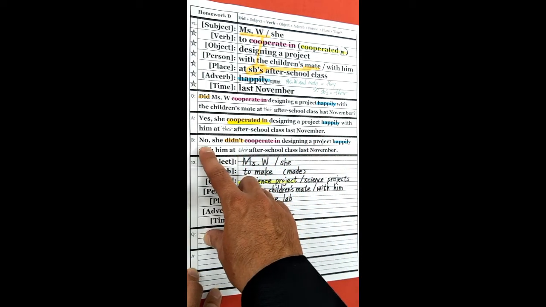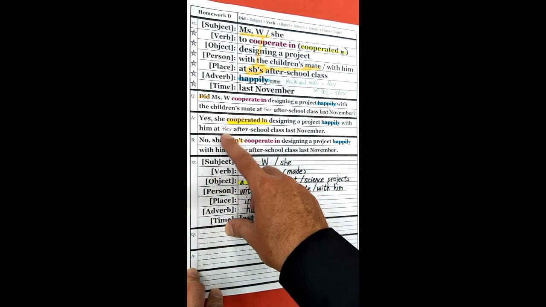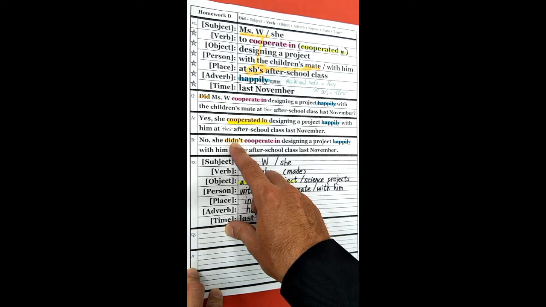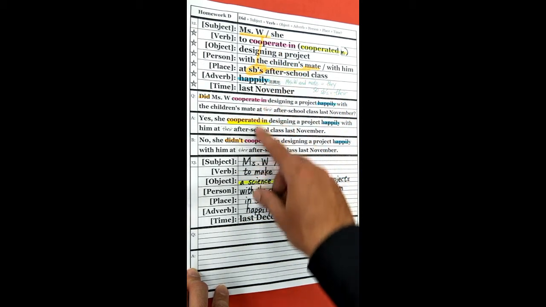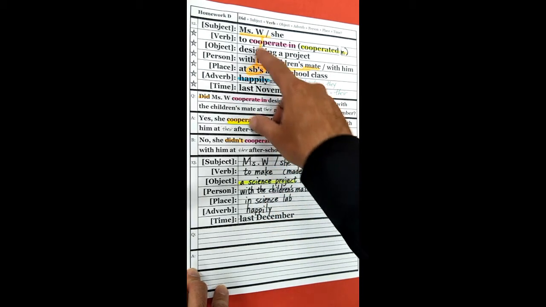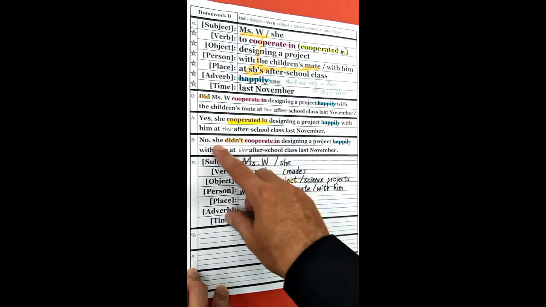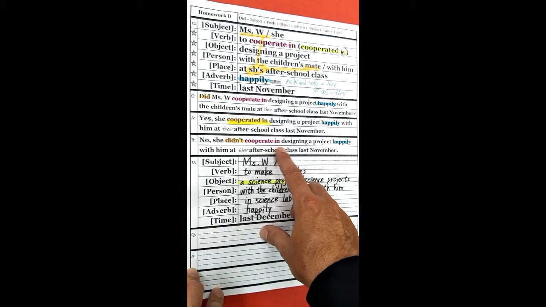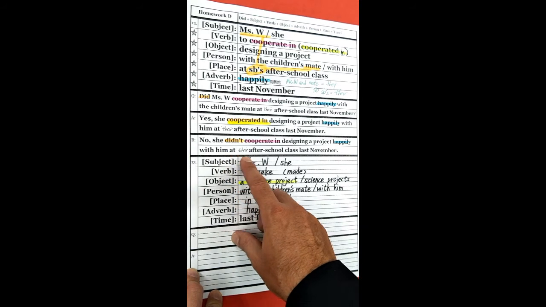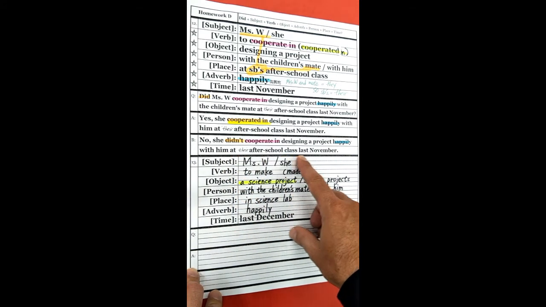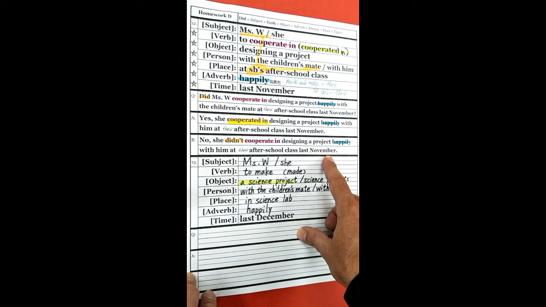Answer no. No, she didn't. Didn't tells you simple past. Didn't cooperate. See? Cooperate in. No, she didn't cooperate in designing a project happily with him at their after-school class last November.